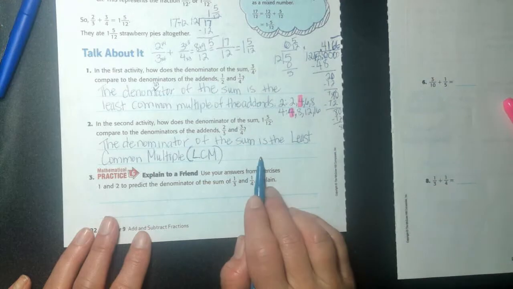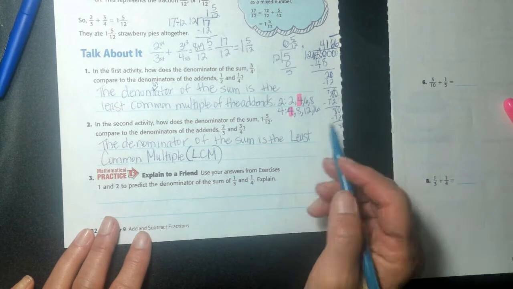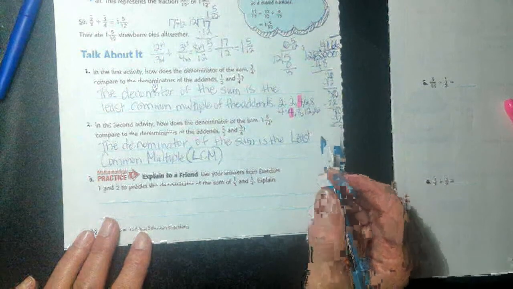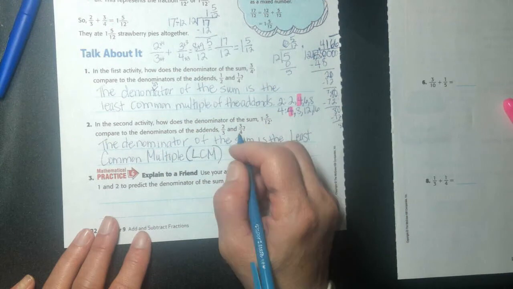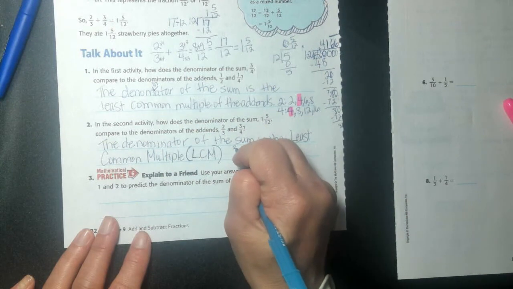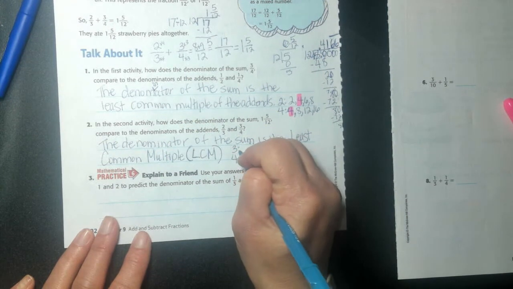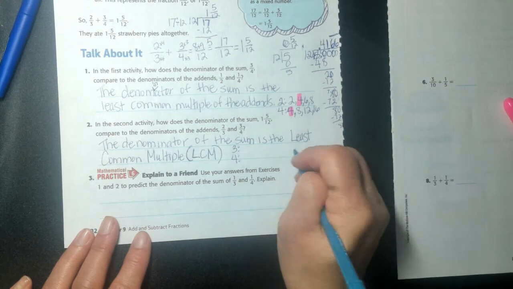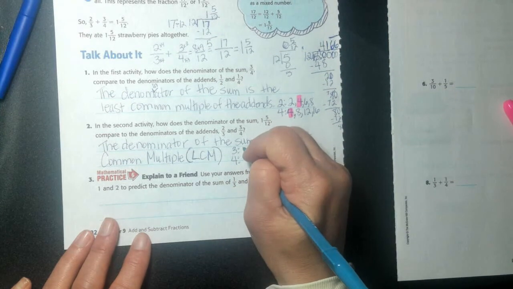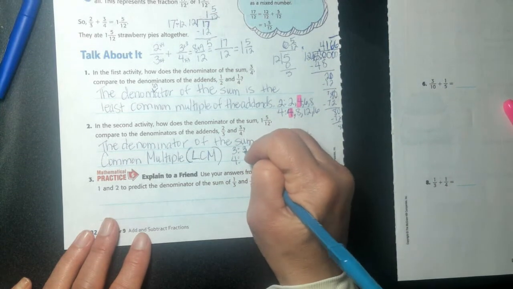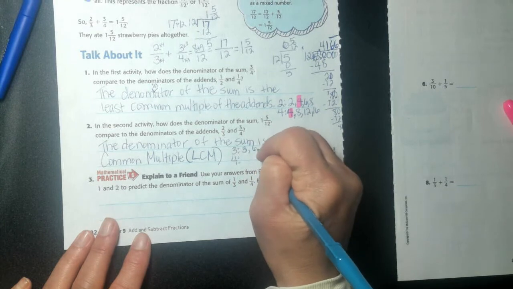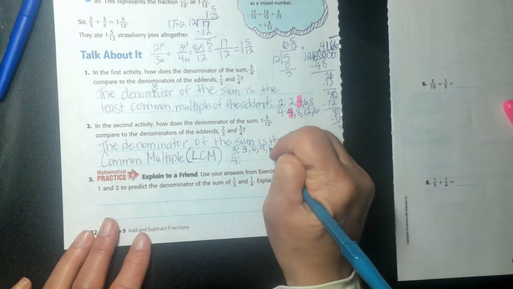I'm finding the same kind of thing. I use it for different reasons depending on what I'm doing with my math. So here's my 3, here's my 4. I'm going to do them on top so I can see them, 3 and 4. I'm going to count up to the 4th multiple. So I'm going to say 3, 6, 9, 12.